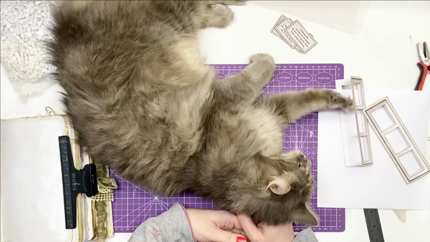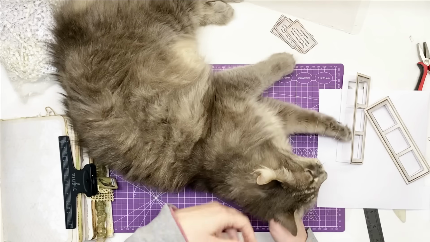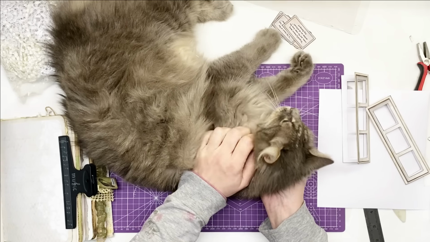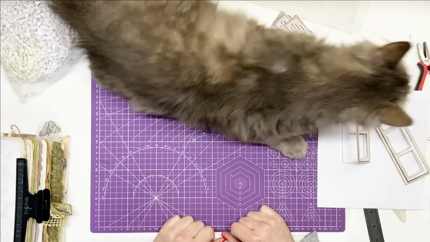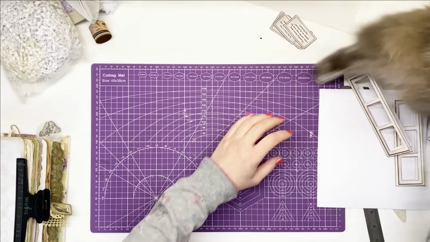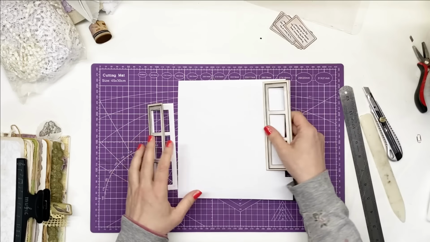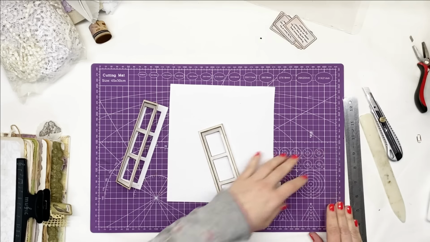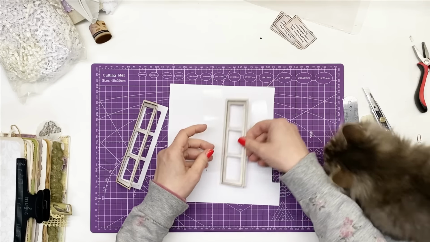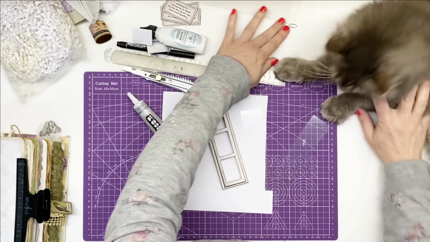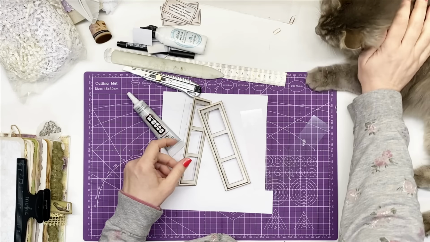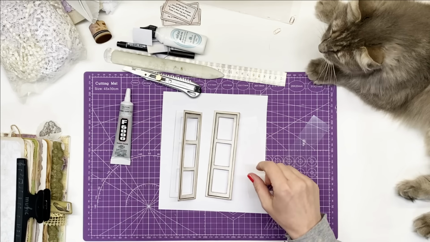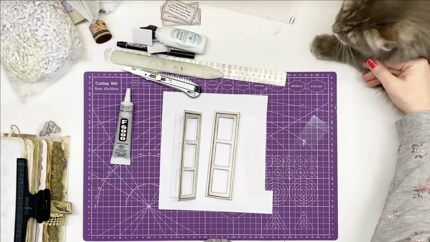Are you gonna be there in my space? Or you just want to be in the center of attention, don't you? Okay, move along. I'm gonna have cat fur everywhere. I've lost my things. Just be quiet. Can't pet you now.